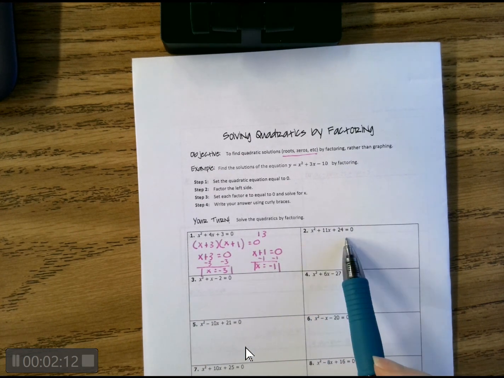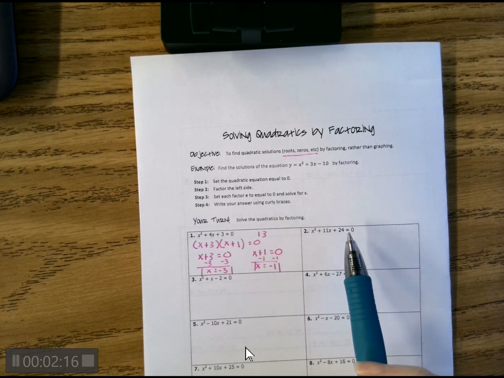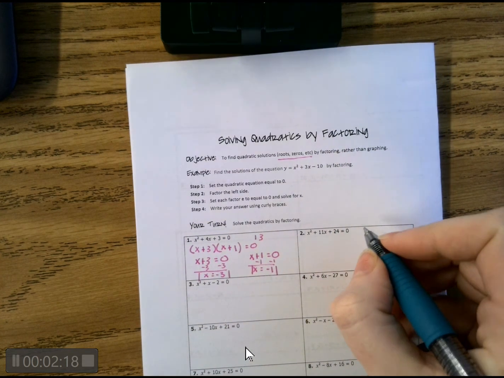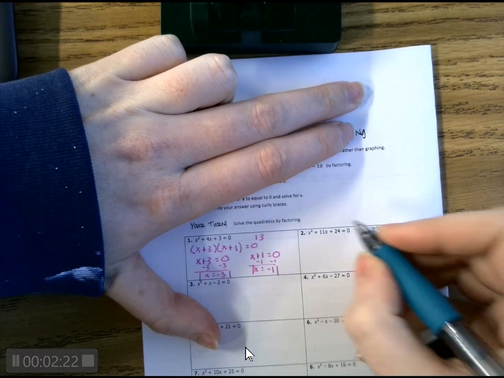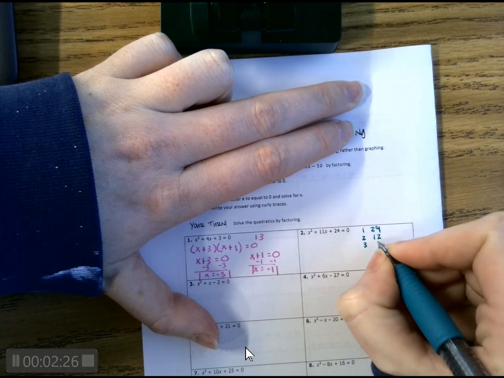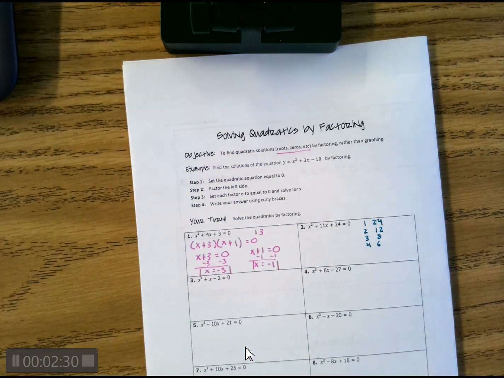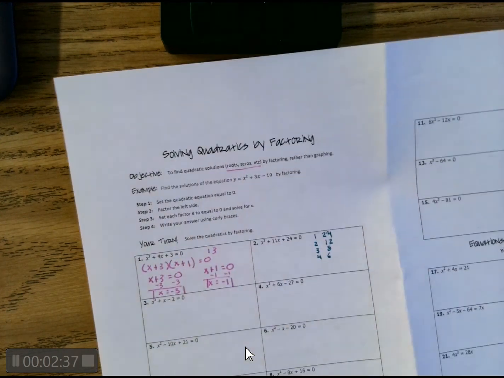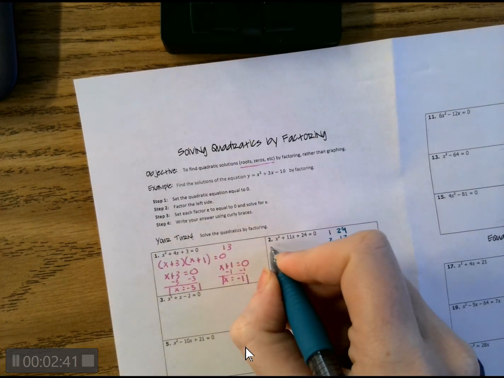So no greatest common factor, and our a is set equal to 1. So we don't have to multiply. So list out your factors of 24. 2 and 12, 3 and 8, 4 and 6. Okay? And so we need to find which ones add or subtract to give us 11. So I'm going to unfold this paper real quick. There we go. Which is going to be 3 and 8.